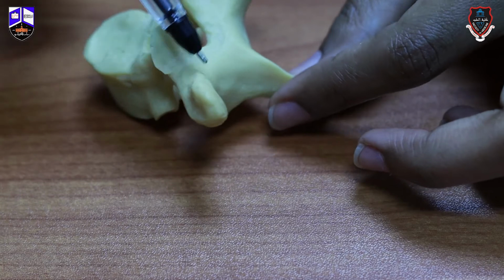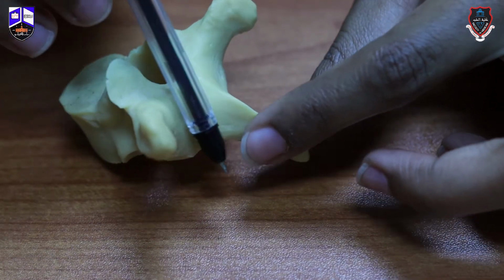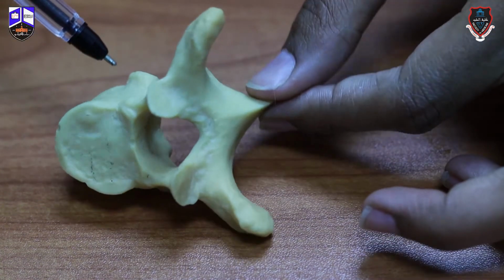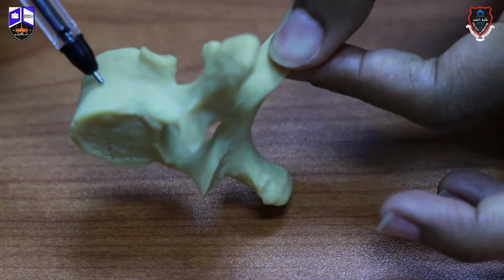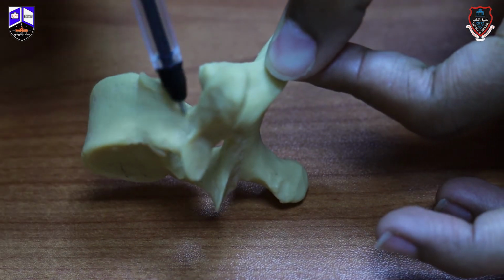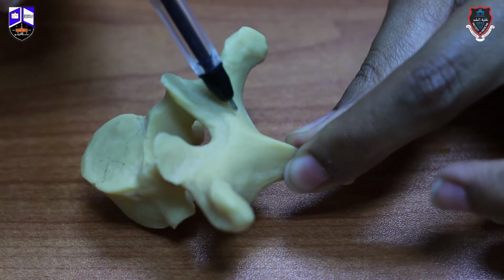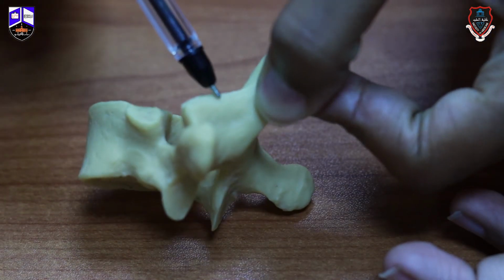Between the transverse process and the spinous process, this portion of the neural arch is known as the lamina, and the portion that lies between the transverse process and the body of the vertebra is known as the pedicle. At the junction of the pedicle and the lamina are the superior and inferior articular processes.